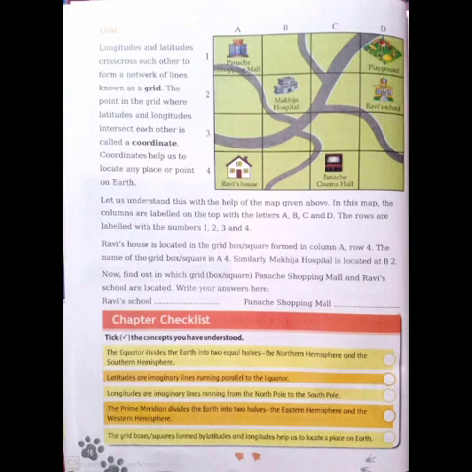First we will find Ravi's house in the grid. Ravi's house is present from the column side in column A and from the row side in row 4. Thus, the name of the grid box or square of Ravi's house is A4, column then row.